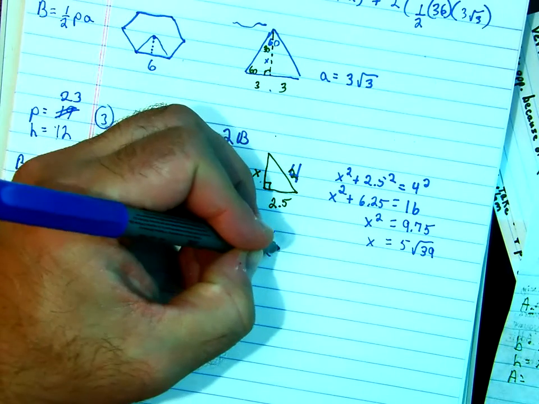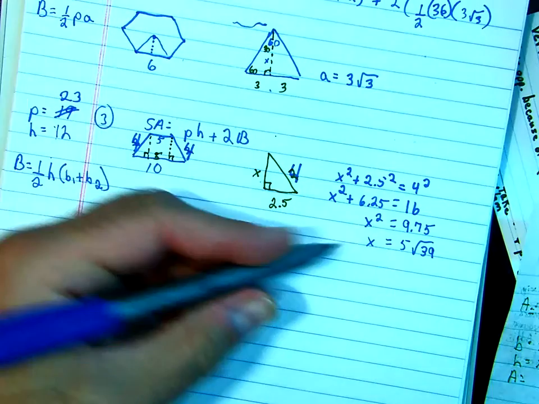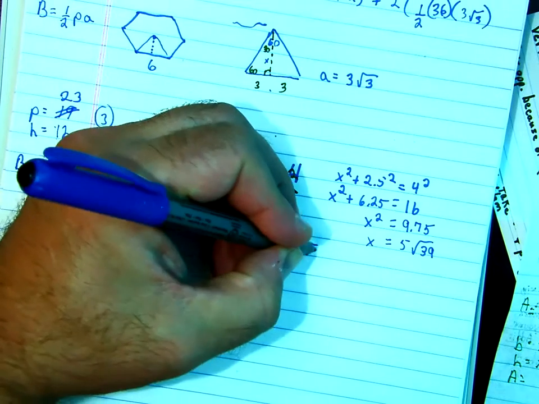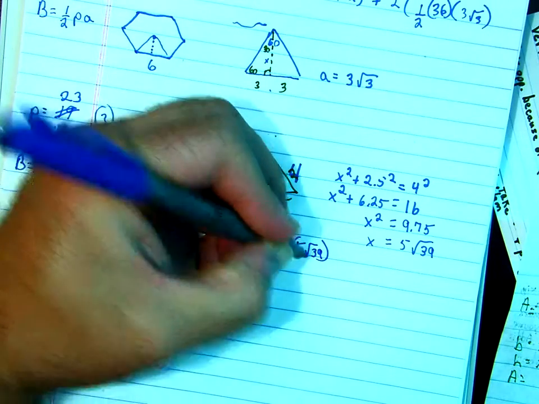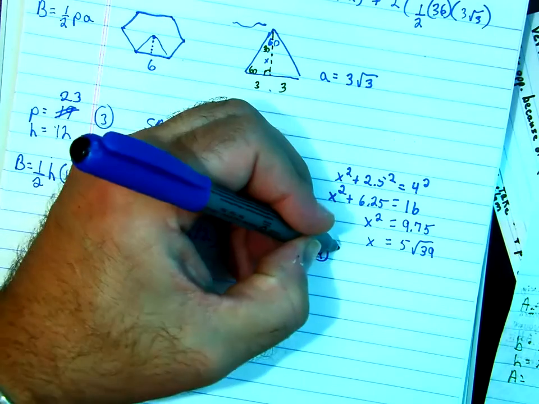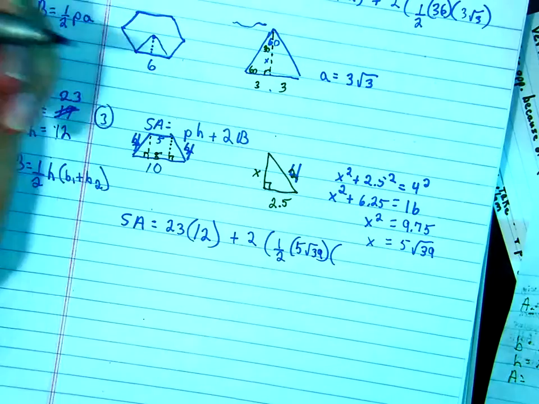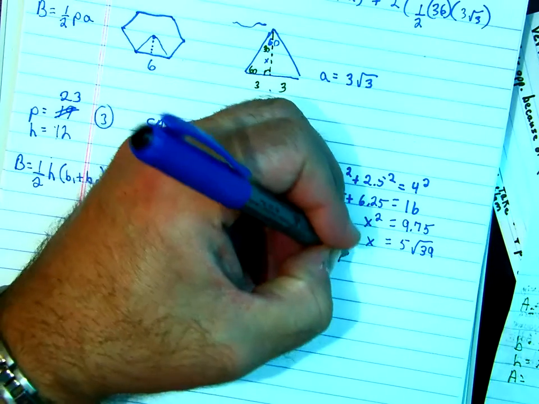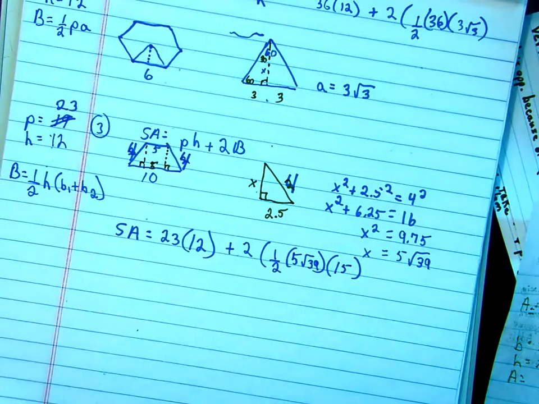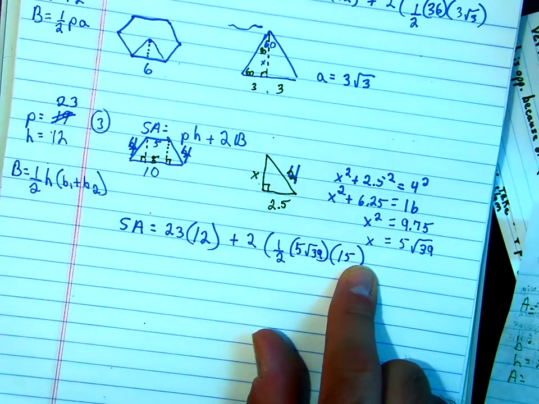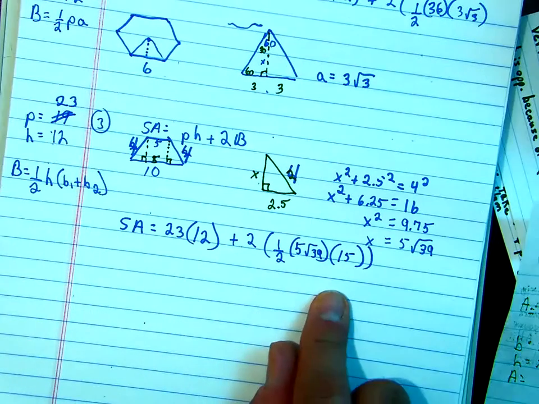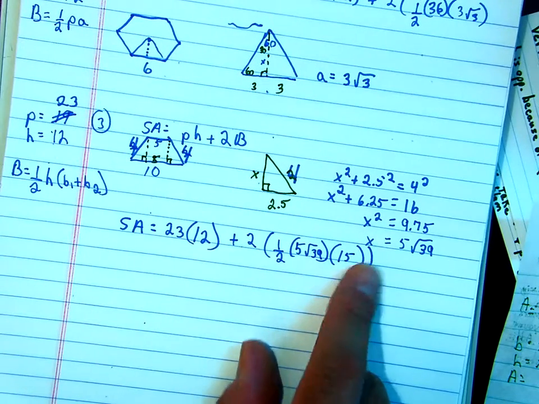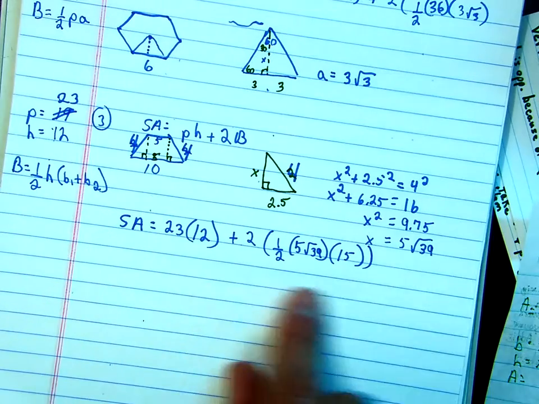So that's 1/2. The height is 5 square root of 39 over 2. Base 1 plus base 2. I'm just going to put 15. Hopefully you know I just added them in my head. And then parentheses. And then I just put this all in my calculator at one time.